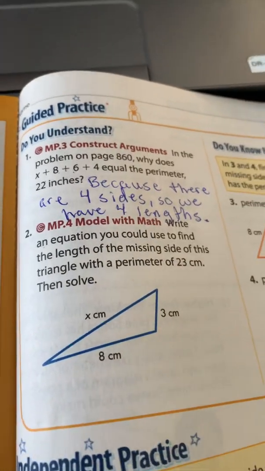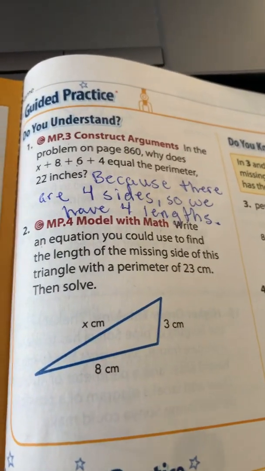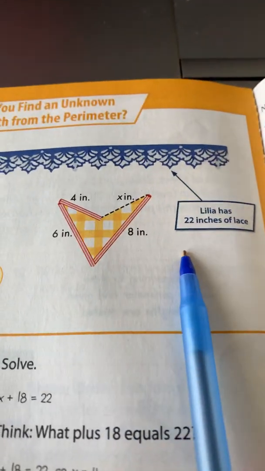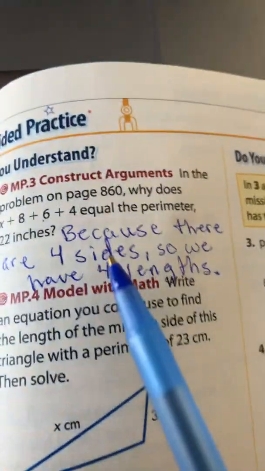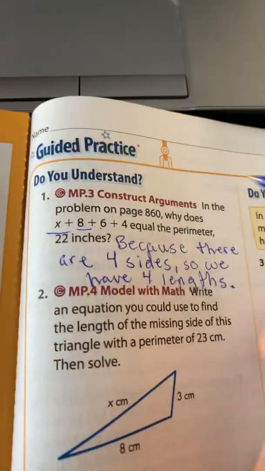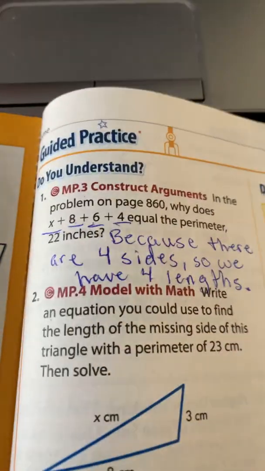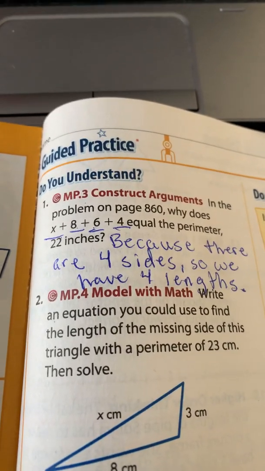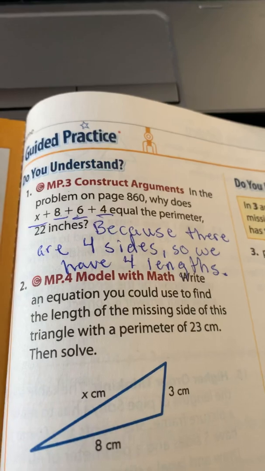Okay, number 2. All right, let's go over number 1 real quick again, sorry. Since our shape here was 4 sides, and the perimeter was 22 inches, as they told us, we know we have 4 sides, so we're going to have 4 lengths. So here's our 4: X, 8, 6, and 4. There's our 4 side lengths. We just don't know what X is. Once we figure out X, we know it's going to equal 22 inches.